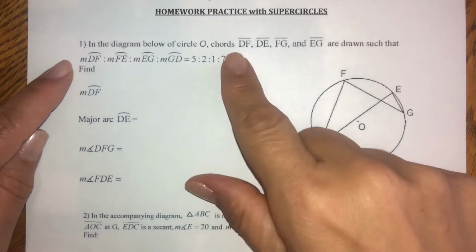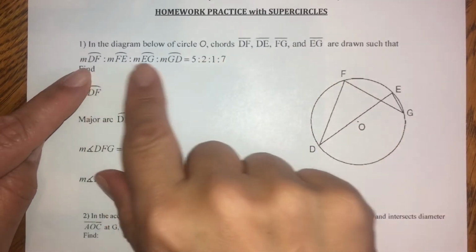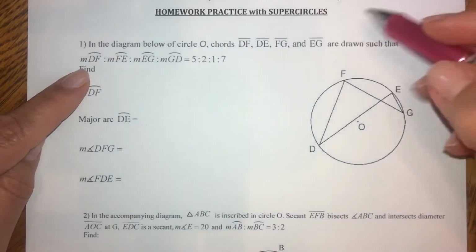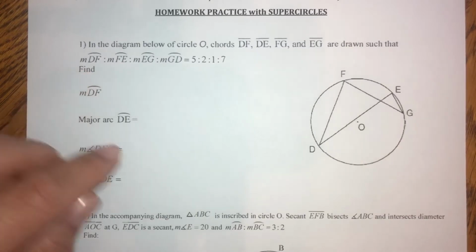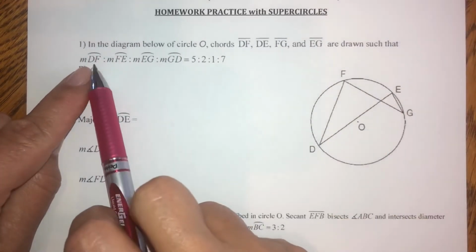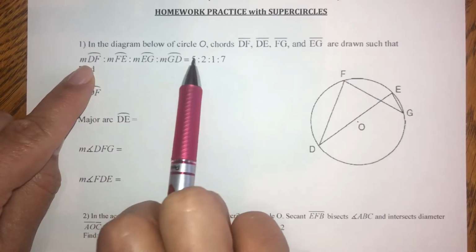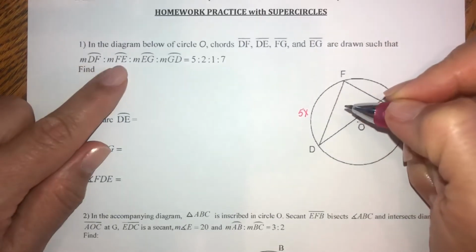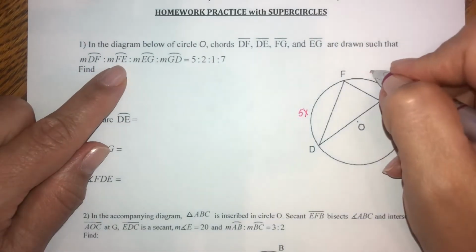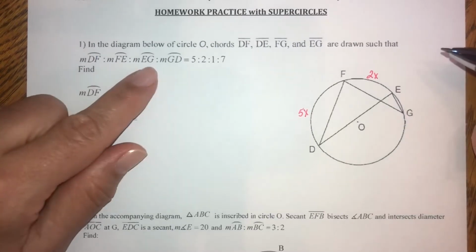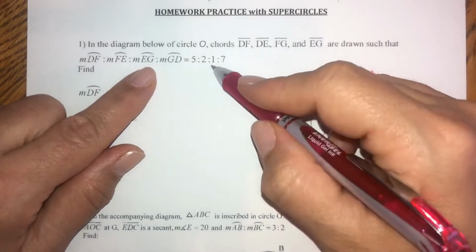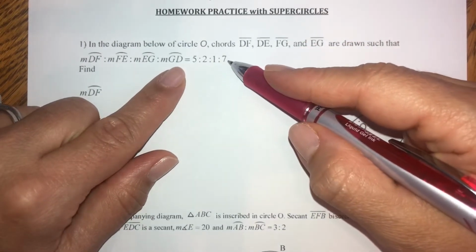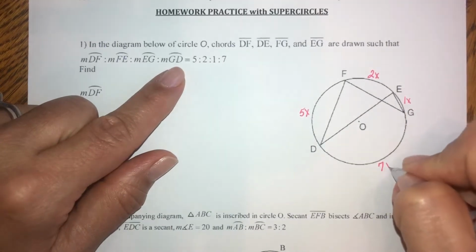They tell us that we have a whole bunch of chords in this circle, and they tell us about this ratio again. That ratio is really important. I have to use that to set up to figure out how big the arcs are around the outside of this circle. So again, I have to make sure I'm going in order. Arc DF is the first one, so since that part of the ratio was a 5, DF gets a 5x on it. And then FE is the second one, so that gets a 2, so that'll be 2x on there. EG, of course, is over here. That had a 1 on it, so that'll be 1x. And GD, the last part of that ratio, is a 7, so DG would get a 7x on it.